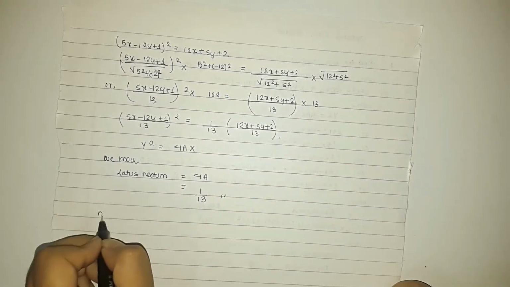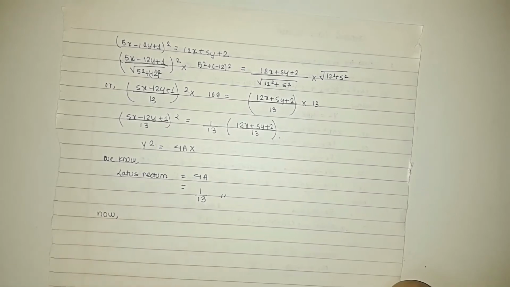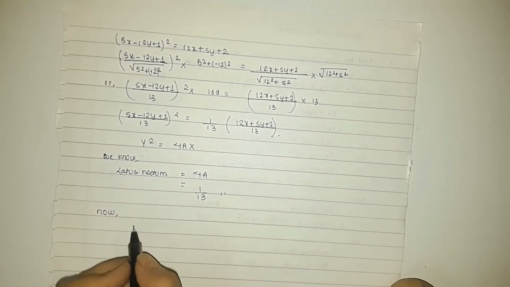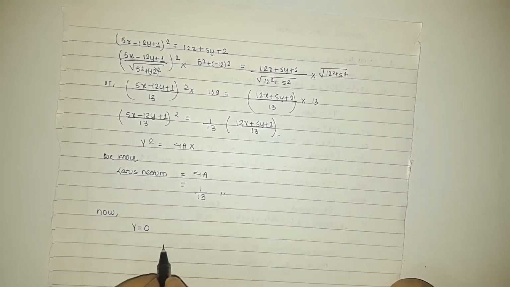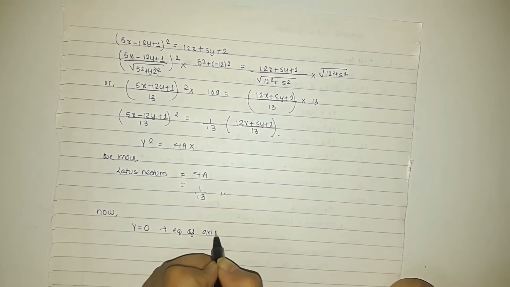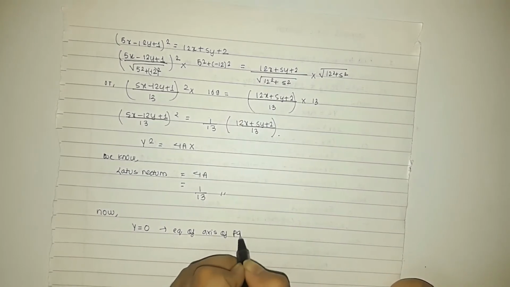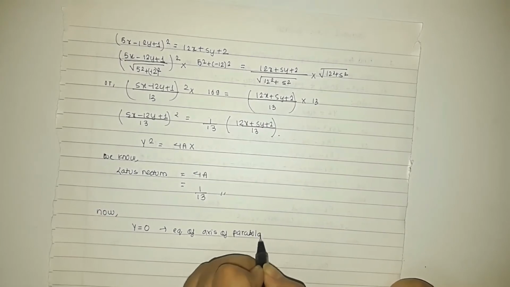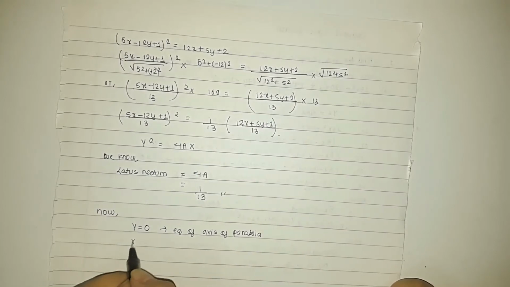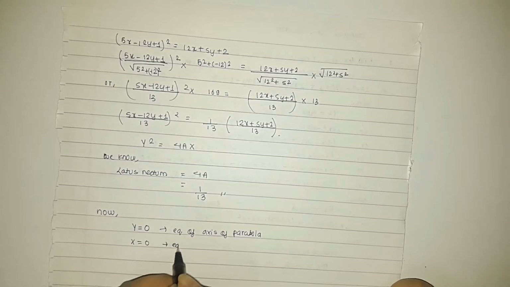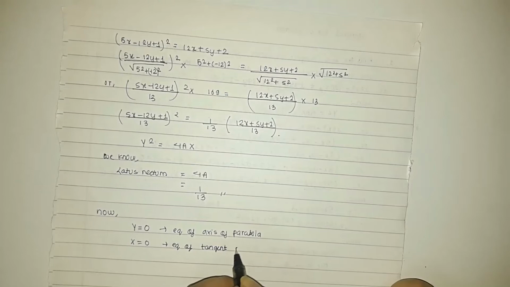In y square equals 4x, y equals 0 gives the equation of the axis of the parabola, whereas x equals 0 gives the equation of the tangent at the vertex of the parabola.